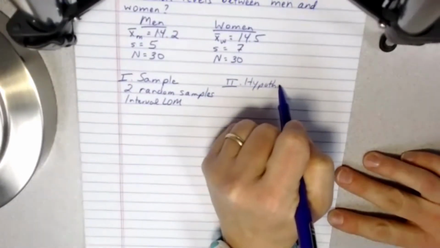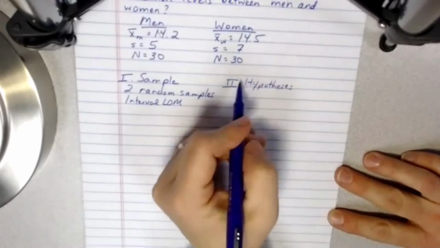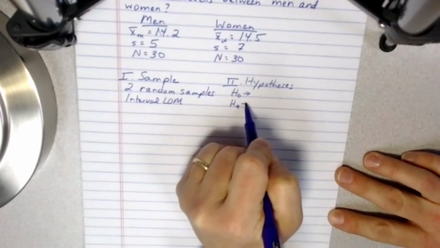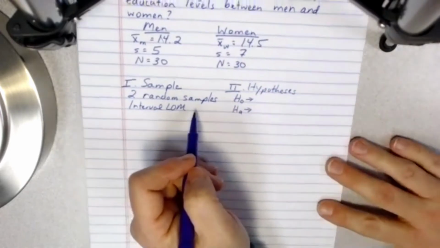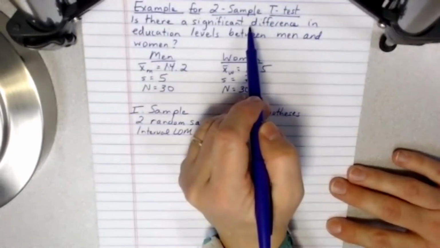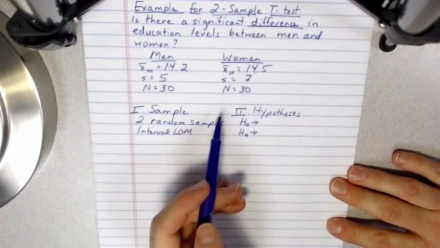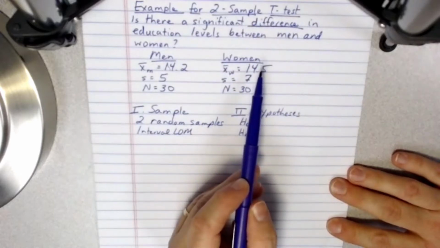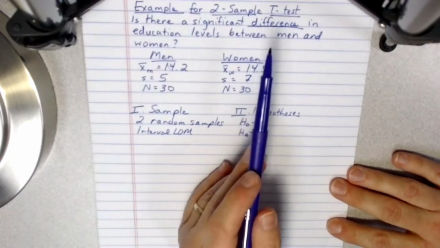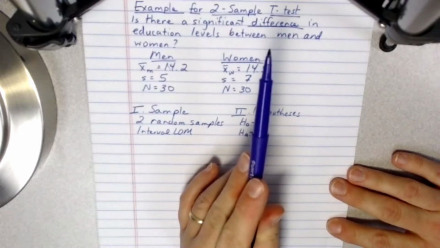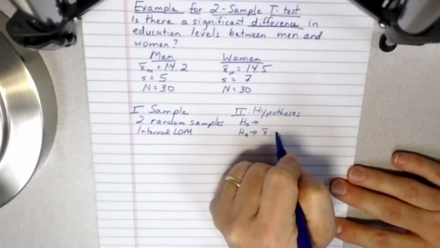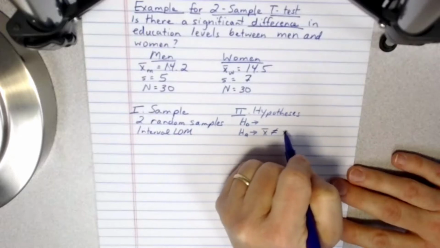Now, generally, the researcher gets to choose how to write the hypotheses, or at least the research hypothesis, what direction they want to put it in. But we've been asked the question in a specific way. Is there a significant difference? So we didn't say, are women's education levels higher than men's? We said, is there a significant difference between them? And so difference, without being given any direction, tells us that we're probably wanting to establish a non-directional hypothesis.